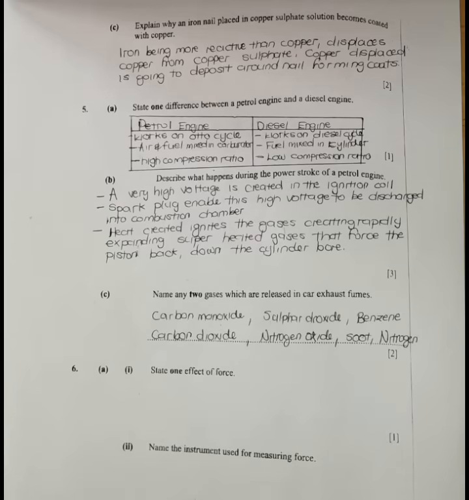Let me summarize number 5. We're supposed to state one difference between a petrol engine and a diesel engine. So petrol engines work on the Otto cycle, whilst diesel engines work on the diesel cycle. And then air and fuel in a petrol engine are mixed in the carburetor, whilst in a diesel engine they are mixed in the cylinder.